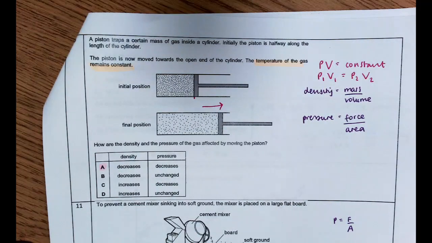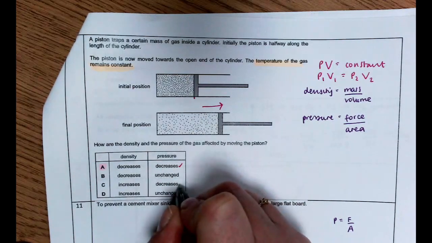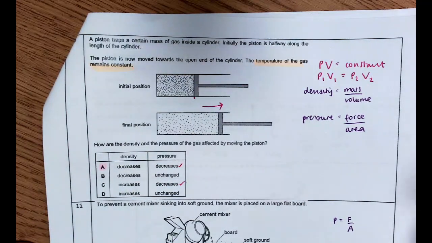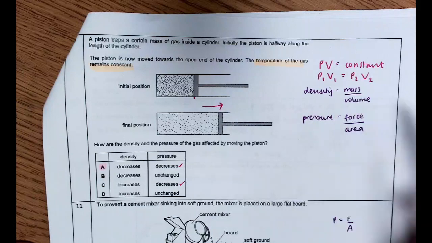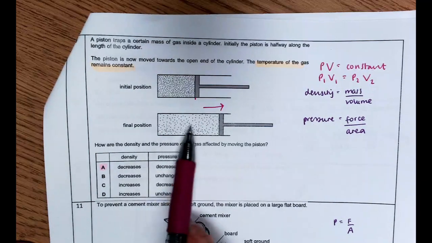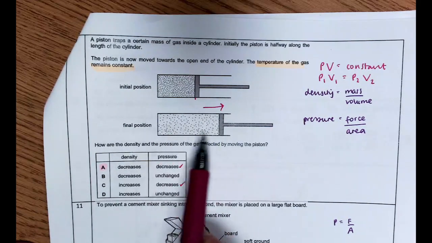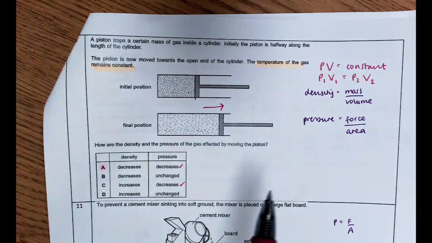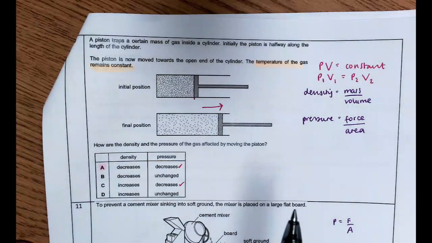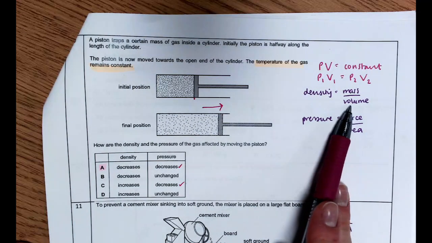The density, which is the mass divided by the volume: if you think about it, the mass of the gas has not changed. There's no more gas or less gas than there was before, but the volume is now larger. So if the volume is larger, you can hopefully see that the density also will decrease, and that gives us A.